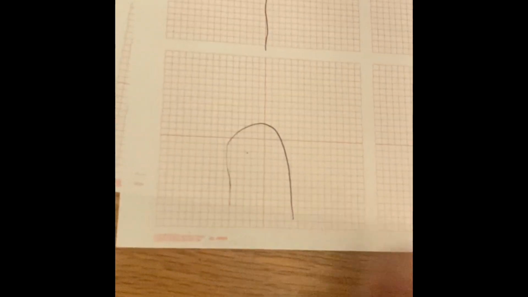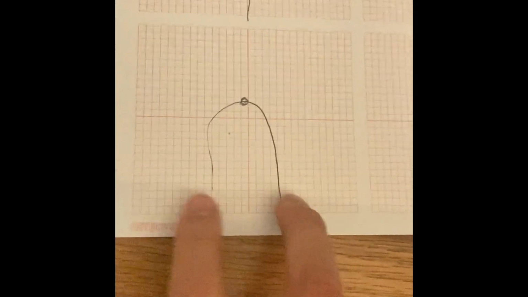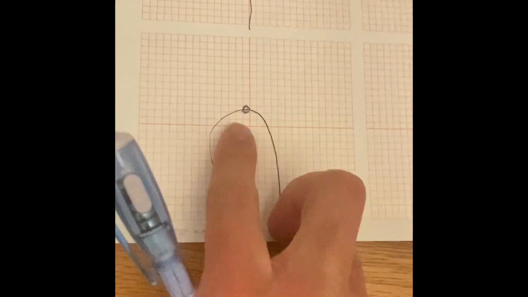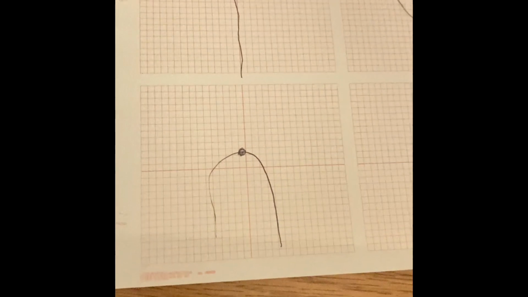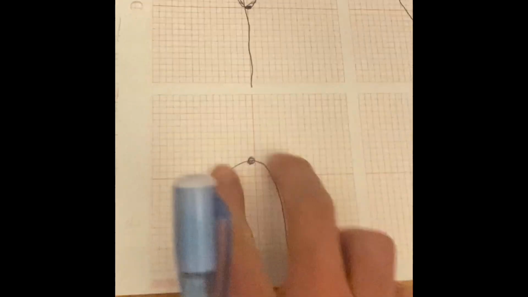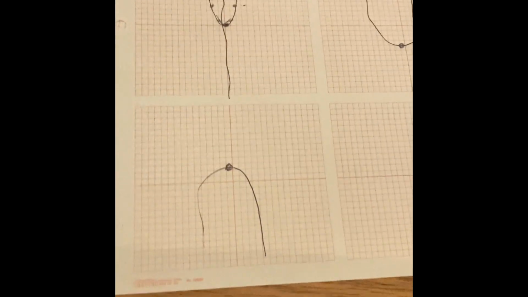But the other one, this one does have a maximum because it stops right over here. Instead of having an infinite maximum, it has an infinite down, down, down, into the Earth's core.